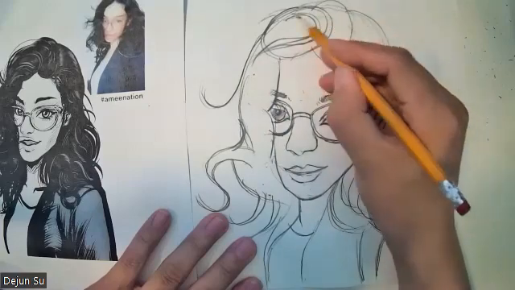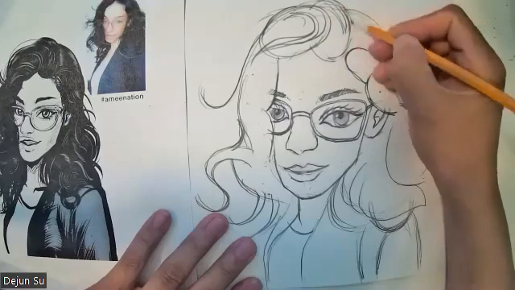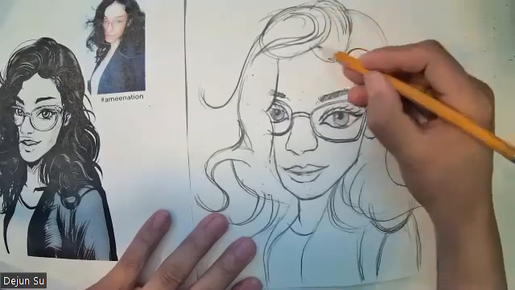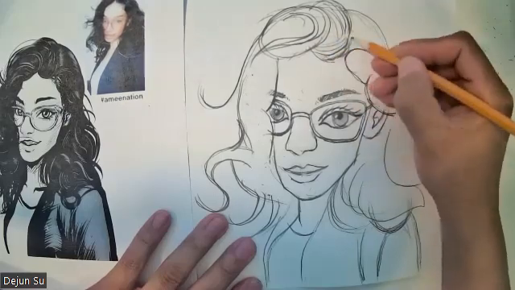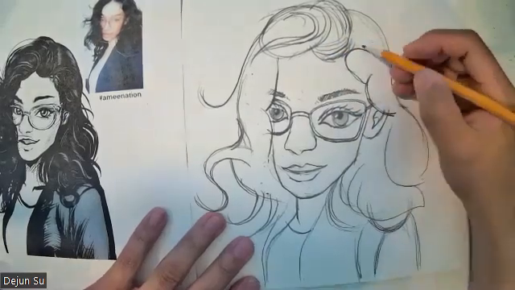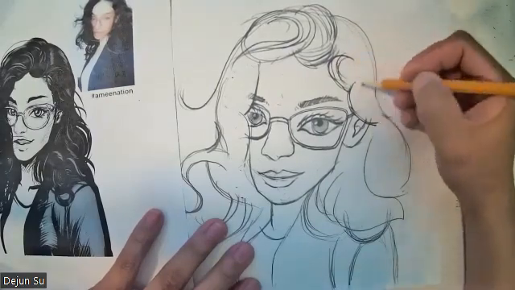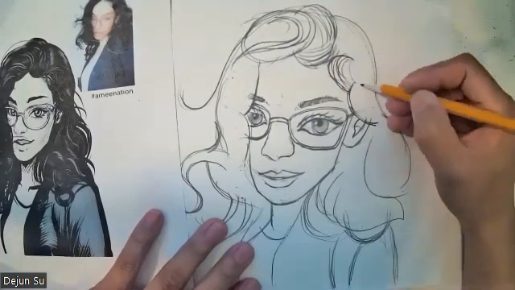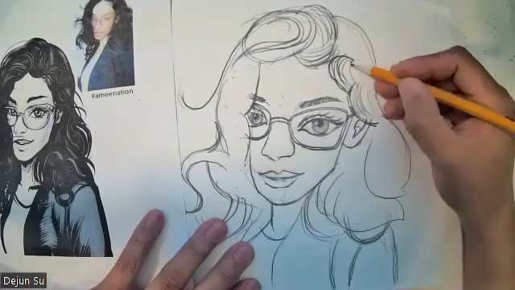Right, you can just draw some lines and you can see some lines over here and some texture over here. And then you can do a curving line this way, a curving line the other way, okay?